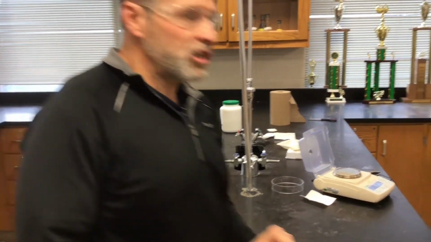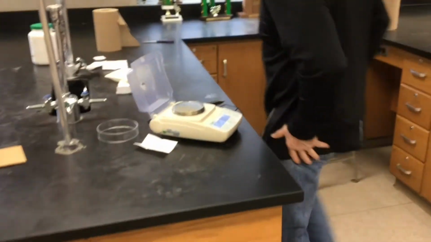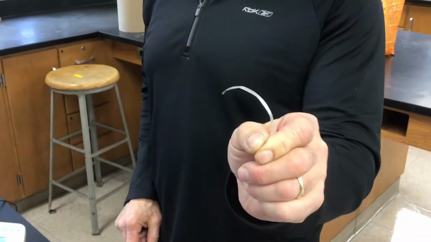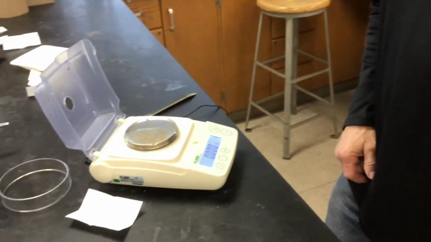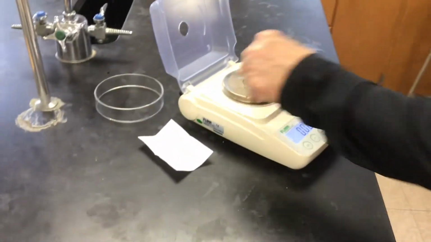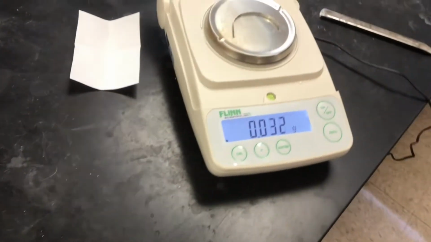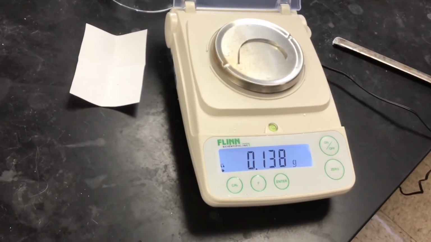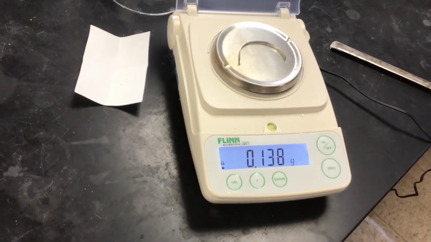Now, the first reaction you recall involves magnesium. Here we have a strip of magnesium ribbon, and let's get the mass for you. Got it?